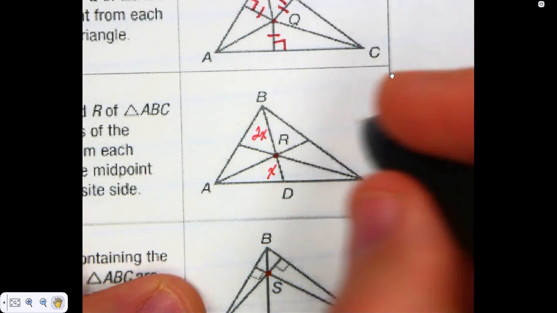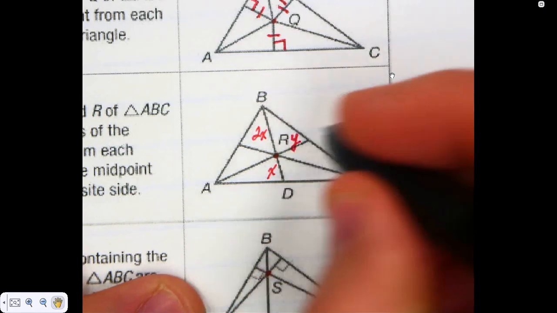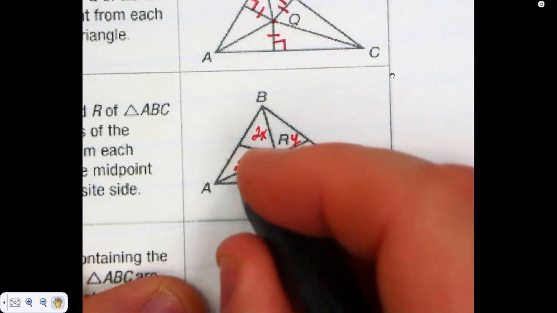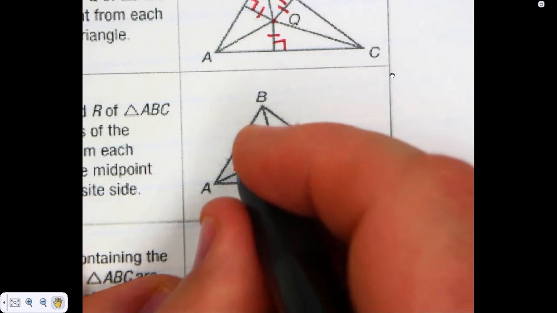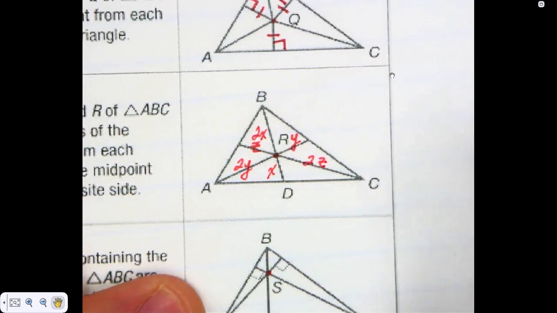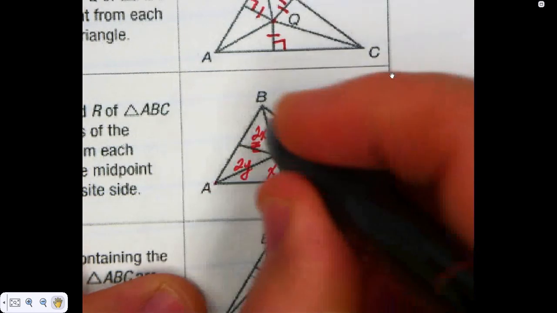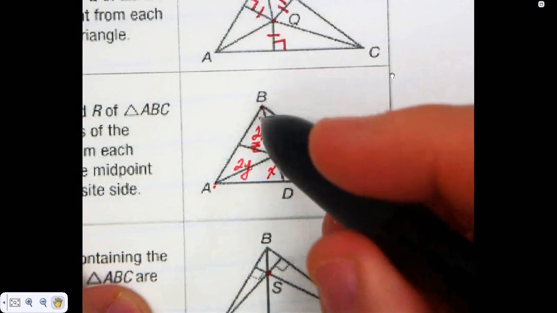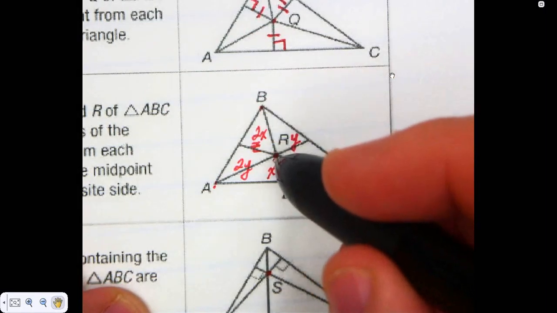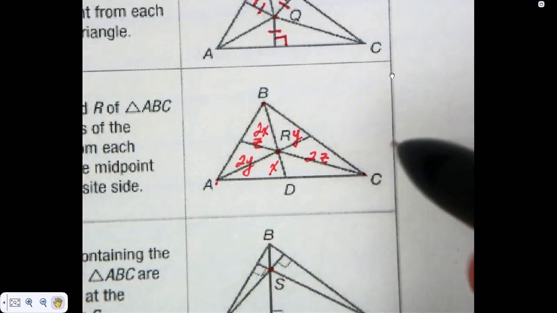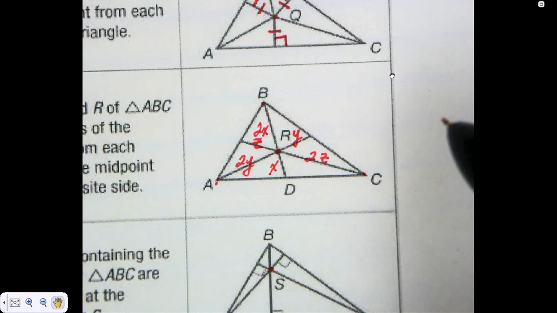Agreed? Now look at this one. If I make this one Y, what's this one? 2Y. If I make this one Z, what's this one? How are you choosing which one's the vertex though? The vertex is where the triangle's corner is, the vertices. When you see these drawn, the longer part is always from the vertex to the centroid. When you have three medians drawn, they always break down like this.